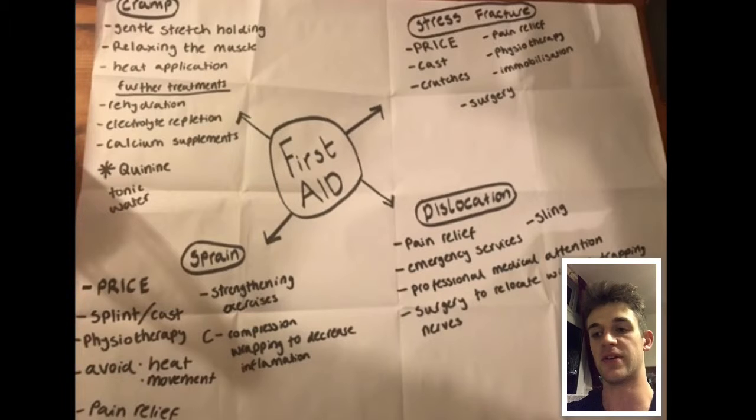You would also have a visit to the hospital where they would x-ray, and you could potentially be put in a cast or a splint or a boot. You would be given some crutches, depending on the area of the stress fracture. And also the area would be immobilized, potential surgery, and then following this you would have physiotherapy and rehabilitation.